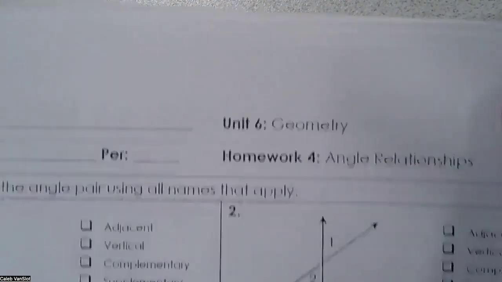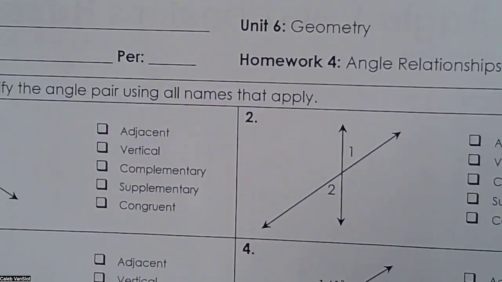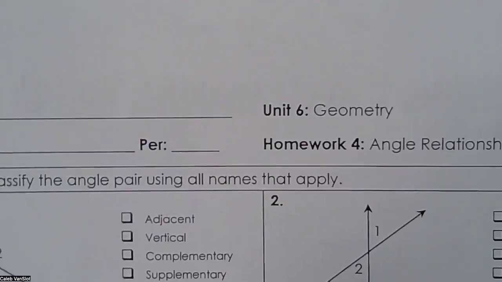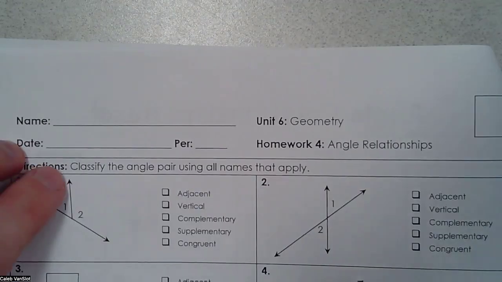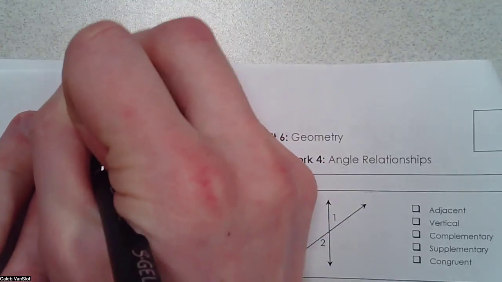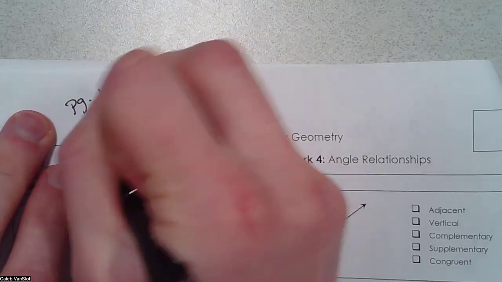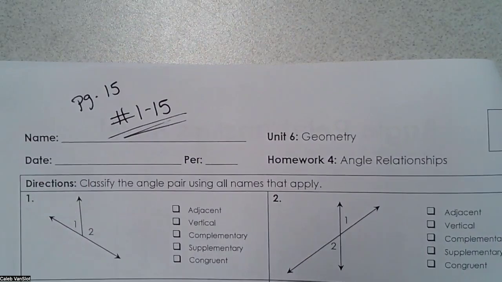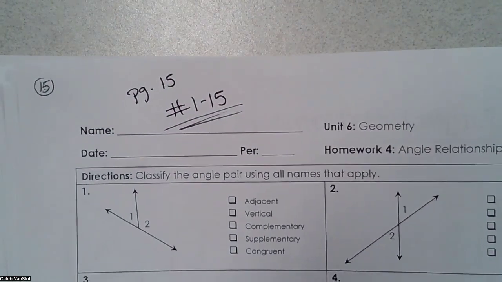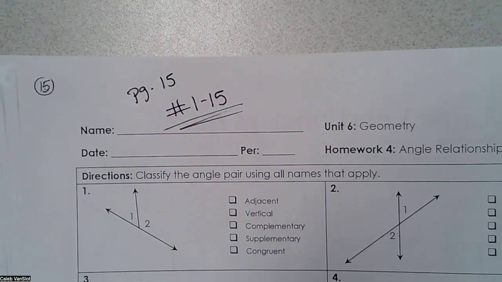Okay. I'd like you guys to do page 15 for homework. You've got 10 minutes to get started here. You should be able to get the first 9 done pretty quick, actually. Okay. So work on, again, page 15, numbers 1 through 15, okay? If you have any questions, let me know. Page 16 is not homework. We might look at it for some extra help at some point, okay?